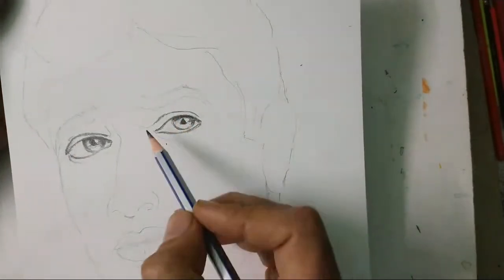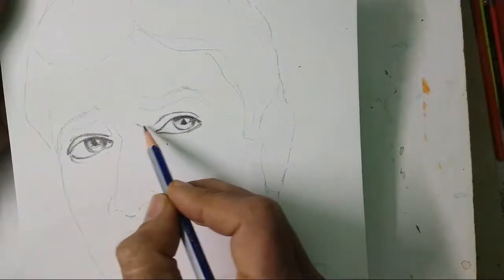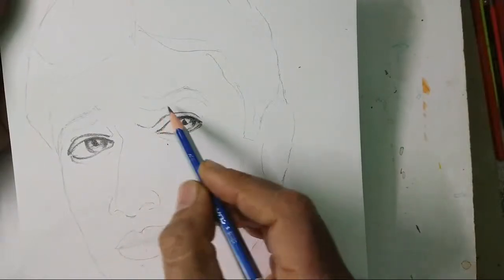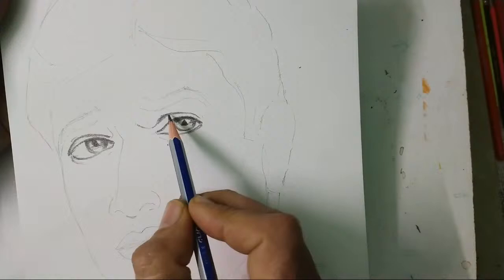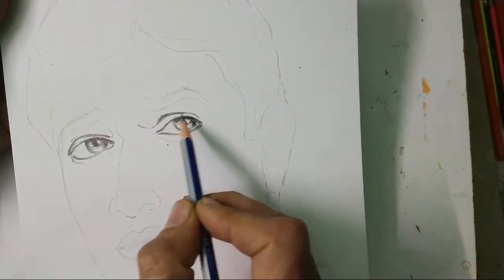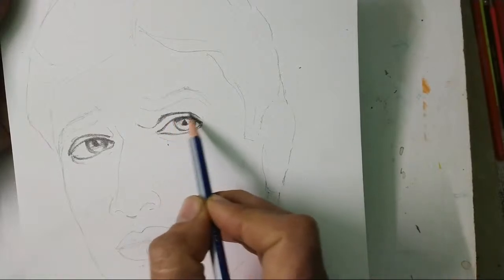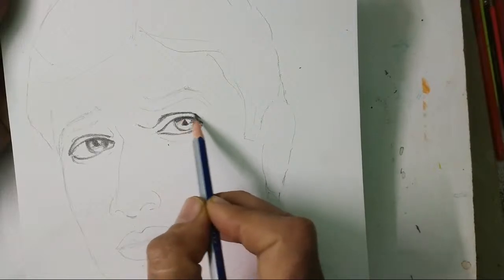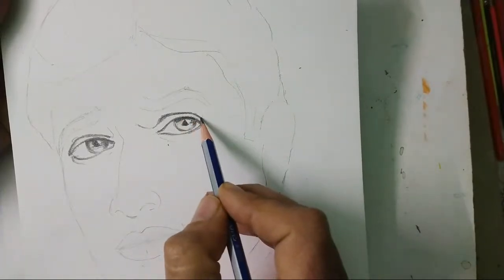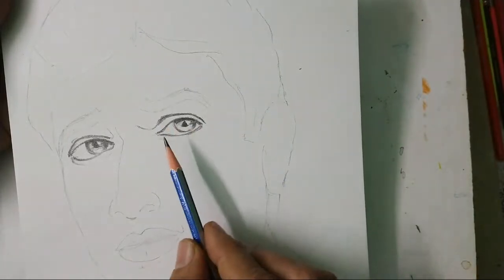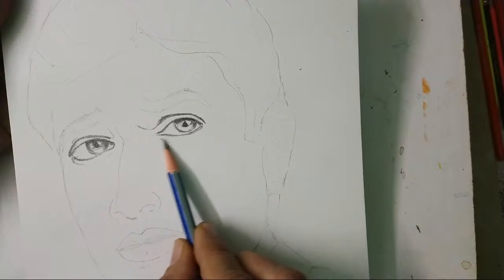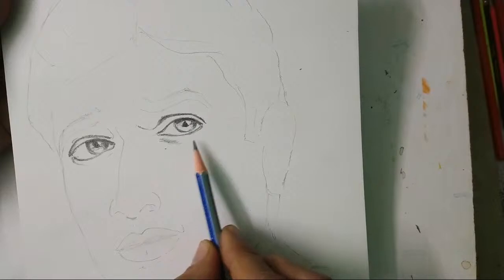So the eyes are important in this, in fact in every portrait, but in this especially the upper part of this eye has to be done properly to give an expression. The lower part of the eye has to be shaded softly, and I will be showing you how you give detail to the eyes.